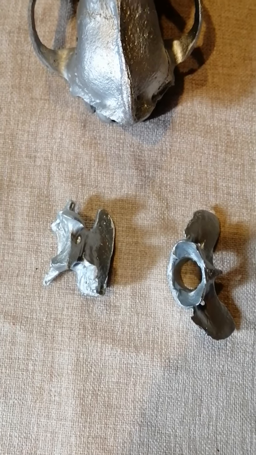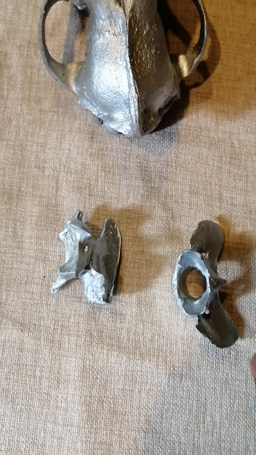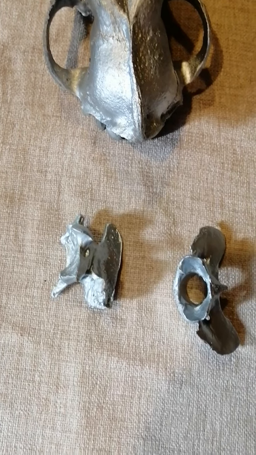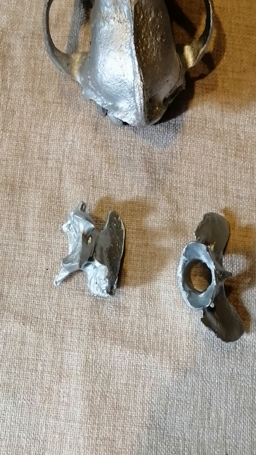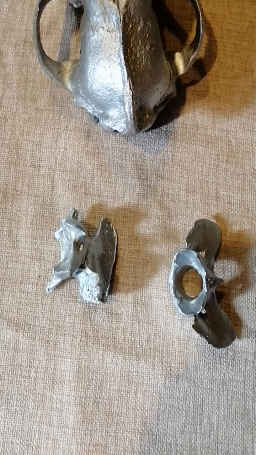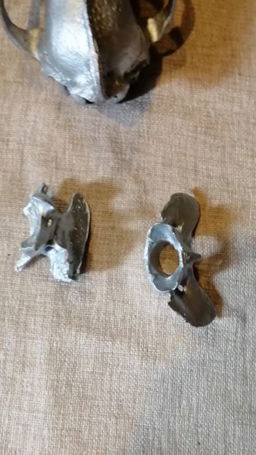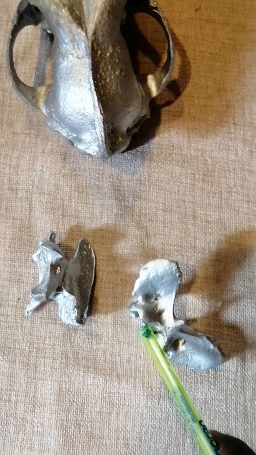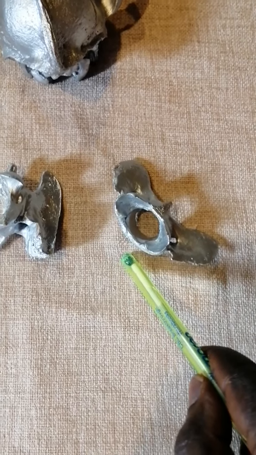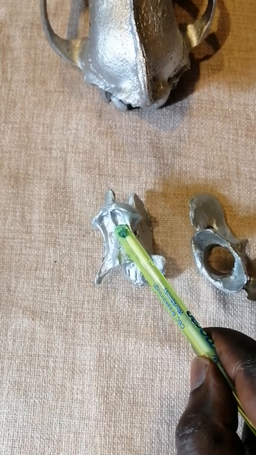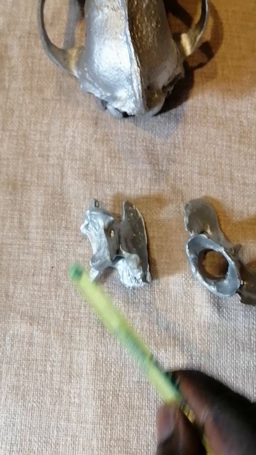Now, well done, candidates. We said that the first two bones of the neck region are very unique. That is the C1 and the C2 bones. Now, this one is the C1 bone, while this one is the C2 bone.